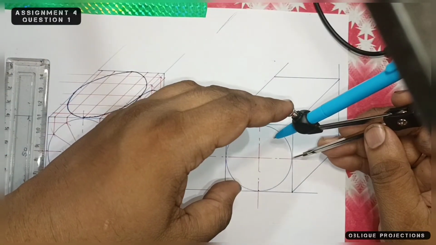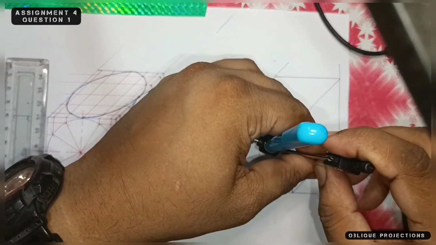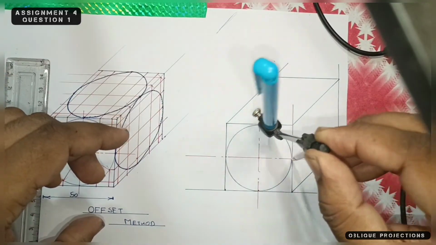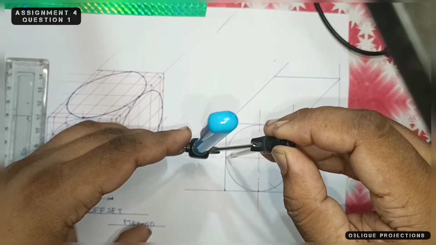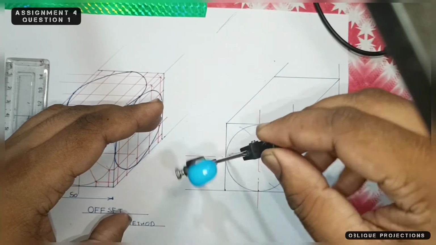Now you put a compass over here and then mark on the upside and downside. Put a compass over here, upside and downside.